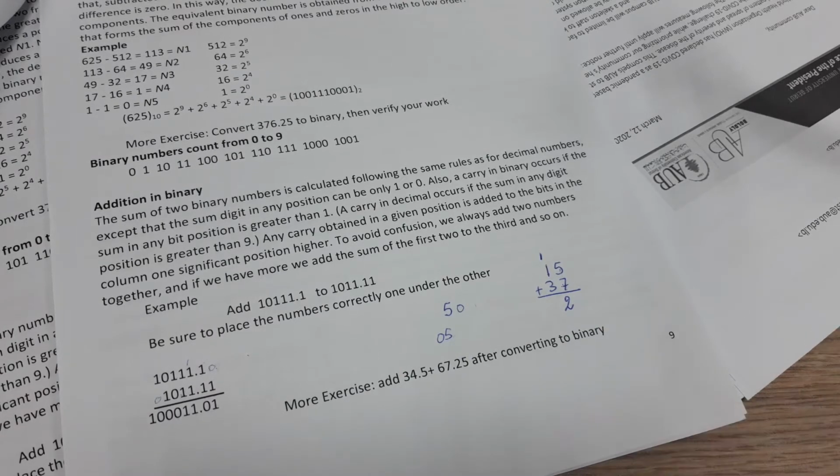So the idea is to add two numbers. You have either 1, 2, or 3. If it is 1, you put 1, no carry, or carry 0. If it is 2, you put a 0 and a carry of 1. If it is 3, you put a 1 and a carry of 1. Very easy, no problem. Okay?